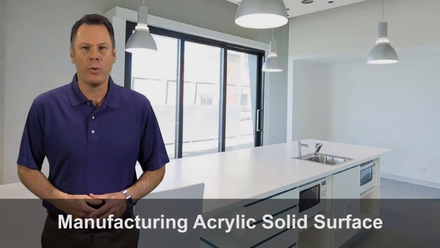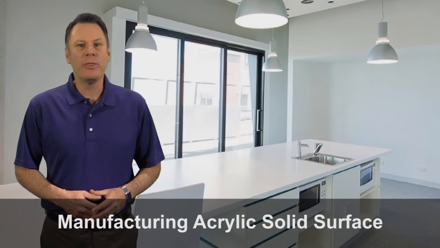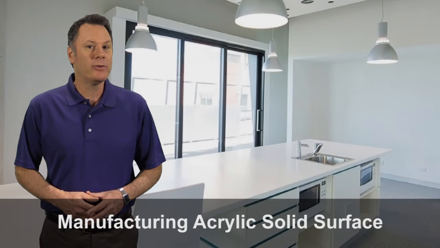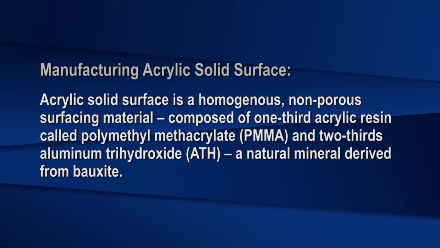The next section of the course presents an overview of the manufacturing, fabrication, and thermoforming process of acrylic solid surface. Acrylic solid surface is a homogeneous non-porous surfacing material composed of 1/3 acrylic resin, called polymethyl methacrylate, PMMA, and 2/3 aluminum trihydroxide, ATH, a natural mineral derived from bauxite.